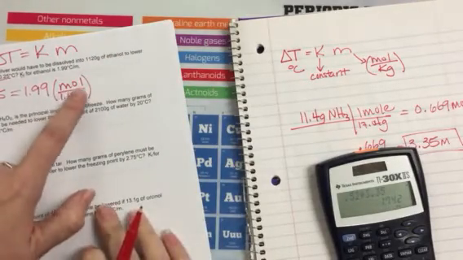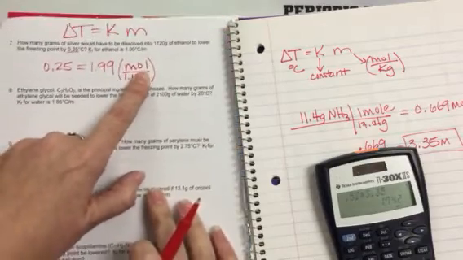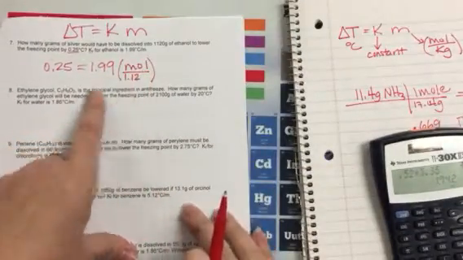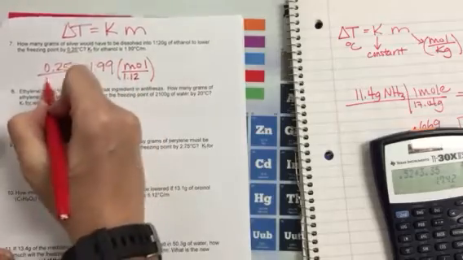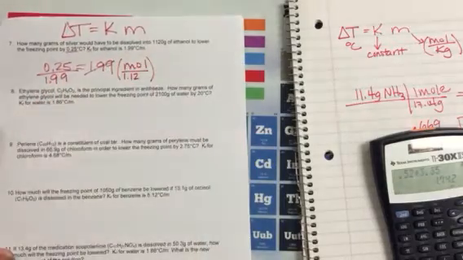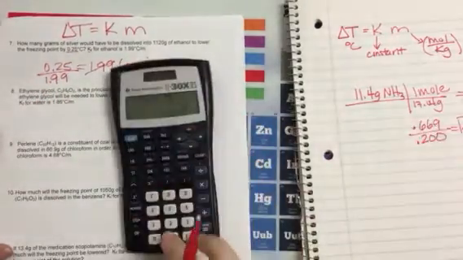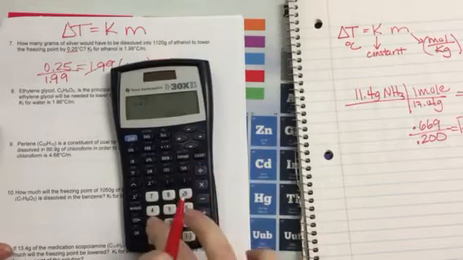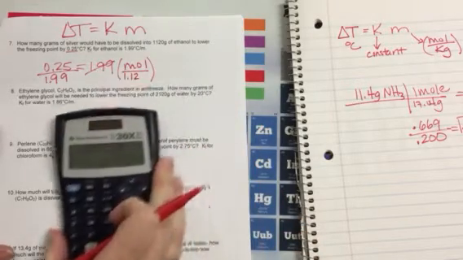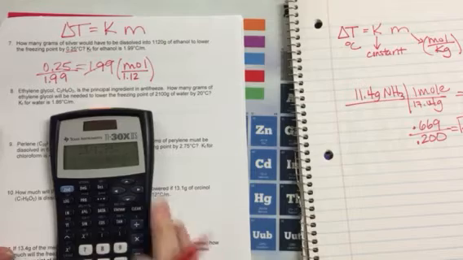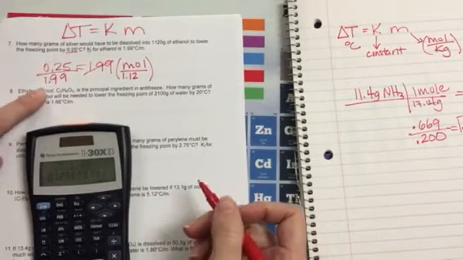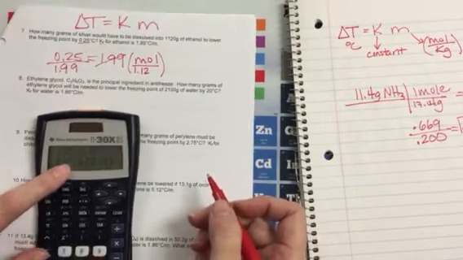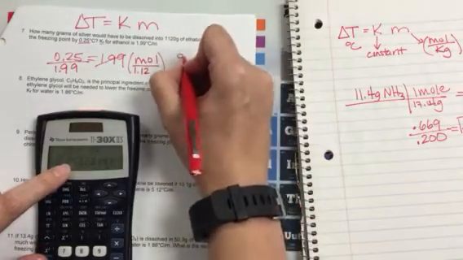I need to get my moles all by itself. First I divide both sides by 1.99 to make that go away. 0.25 divided by 1.99 has 2 sig figs.